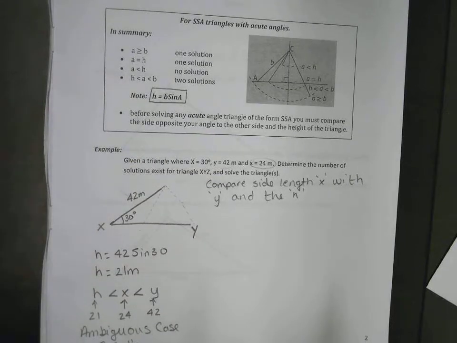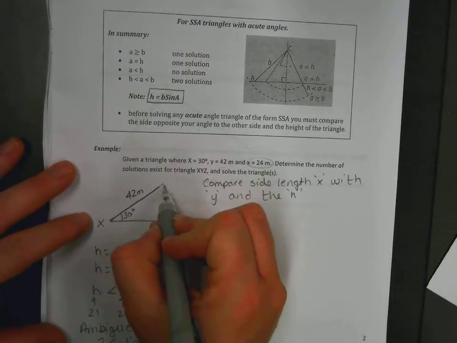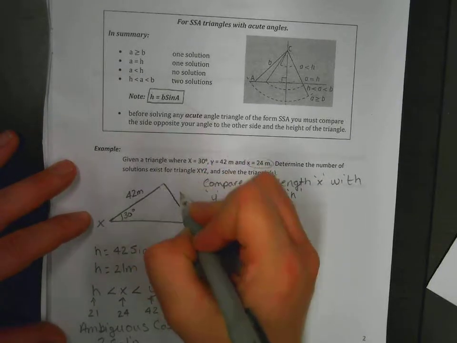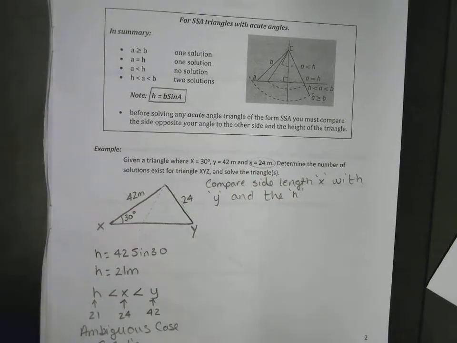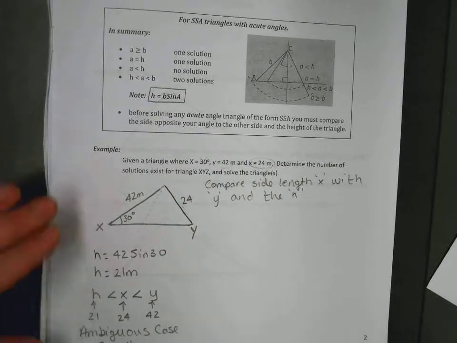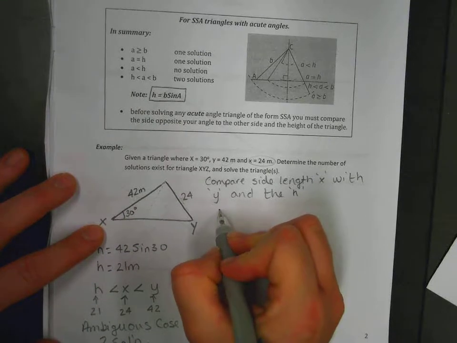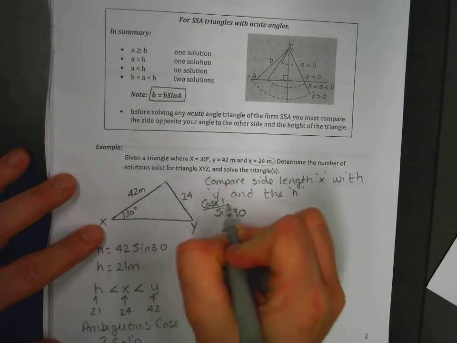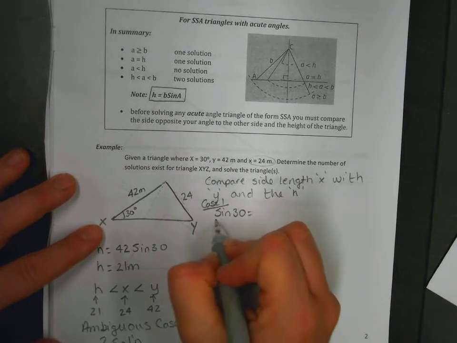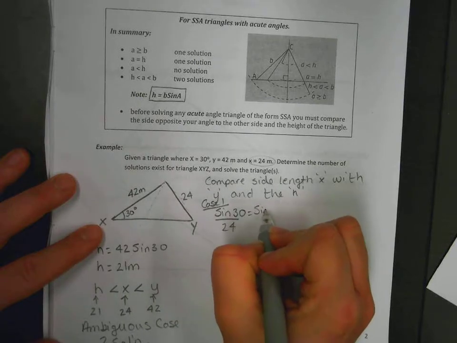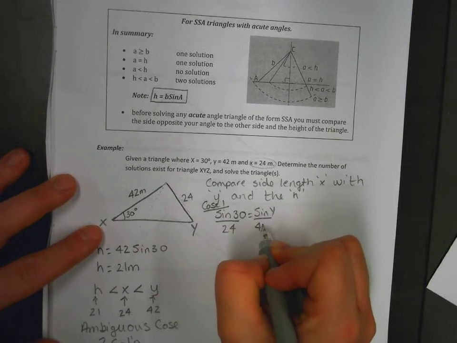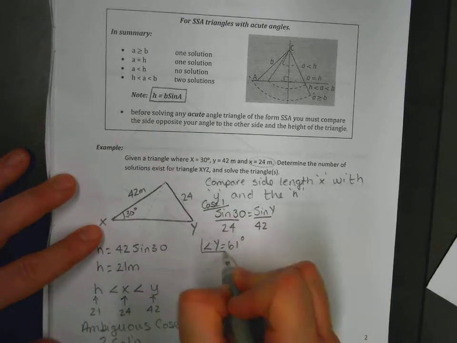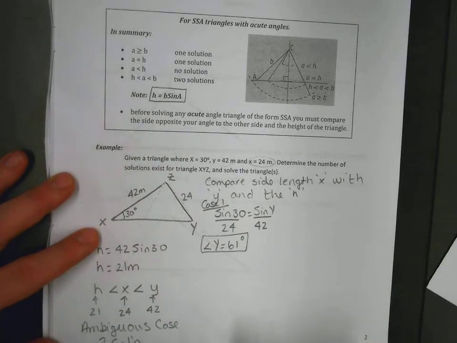Okay, so let's solve for this first triangle. We always want to solve for this angle first. Very straightforward, all this is solving using the sine law. So I have an angle with its opposite side. So this is case 1 that I'm solving. Sine of 30 over 24 is equal to sine of Y over 42. So my angle Y is equal to 61 degrees. Okay, let's put it up top here.